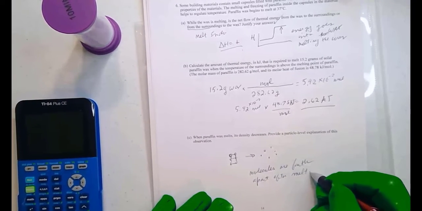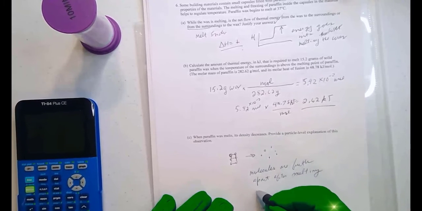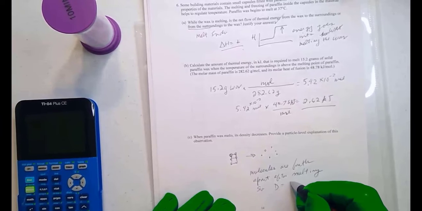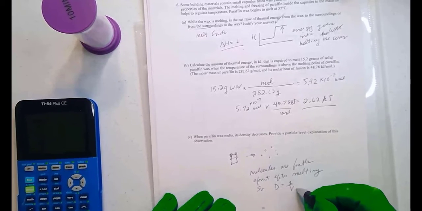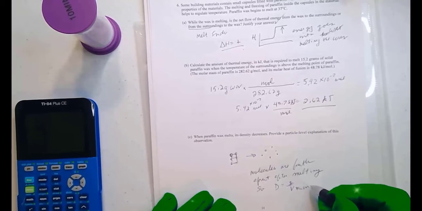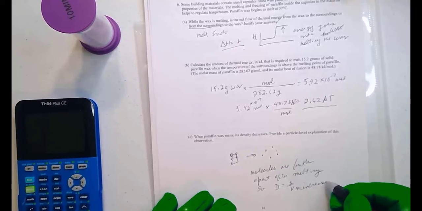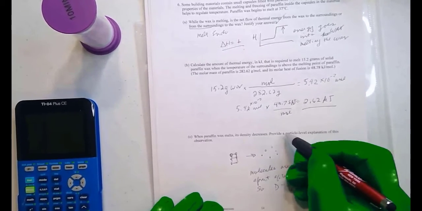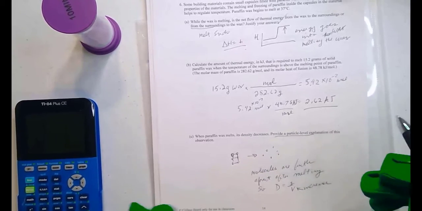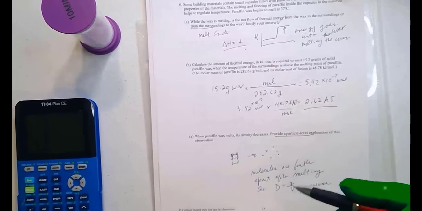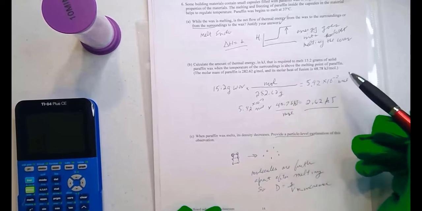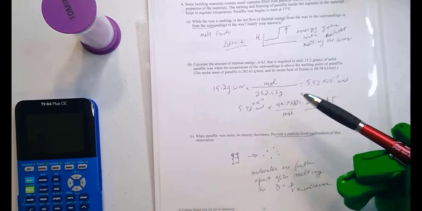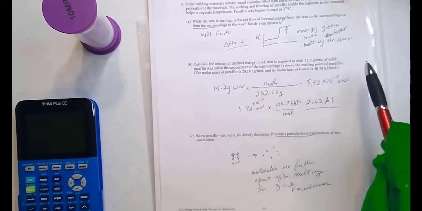We've broken those bonds. So density is equal to mass divided by volume. Volume increases. And I've done the particle level explanation. Molecules are farther away. Particle level, you talk about molecules. My guess is that gives us 2 points here. One for finding the moles, one for doing the kilojoules. And that's it. A, B, C.